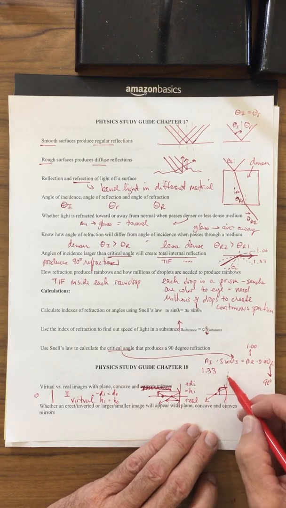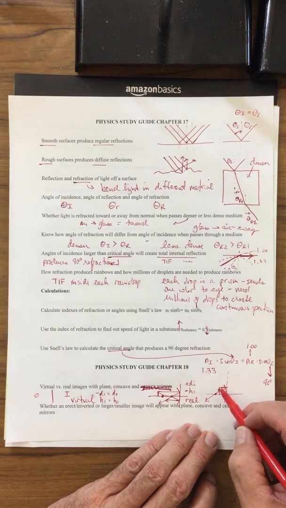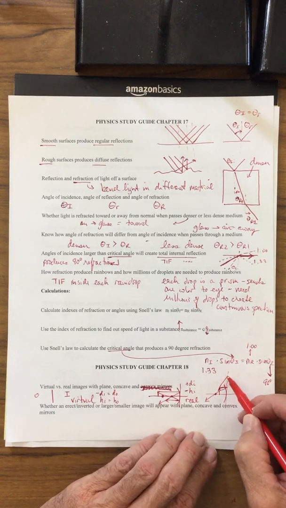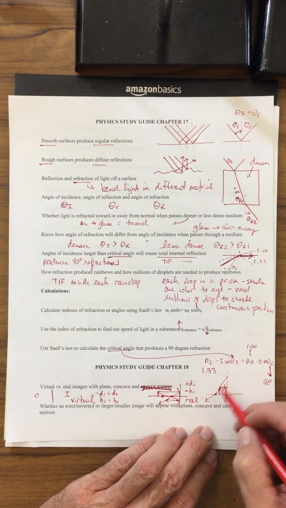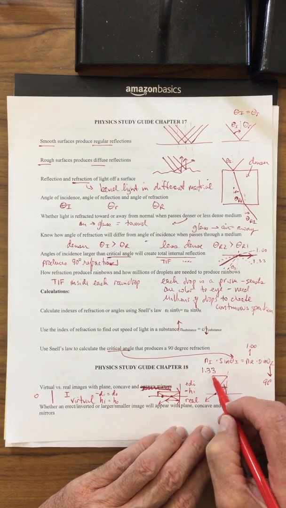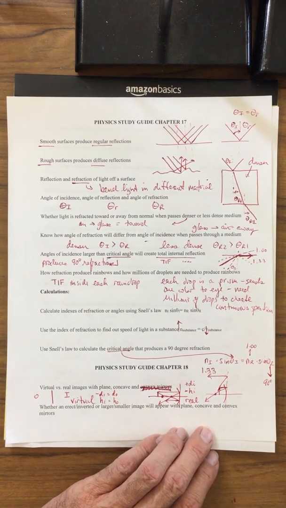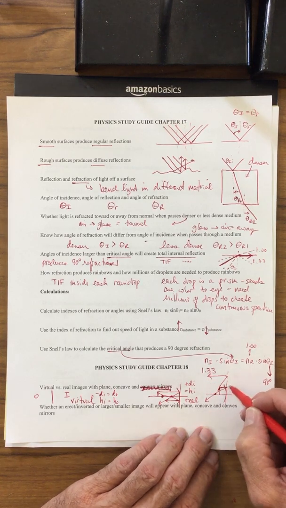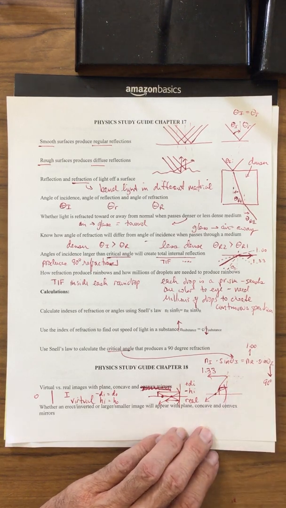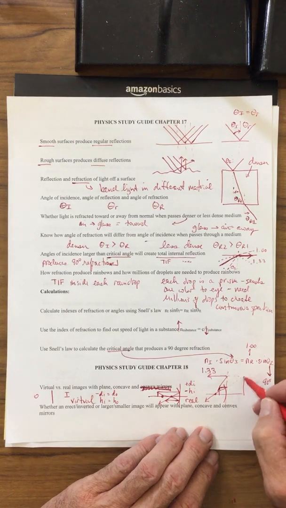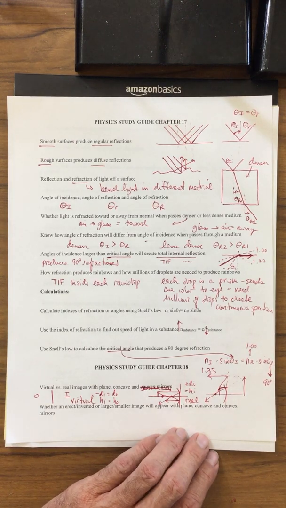The second one's going to line up with the focal point and then reflect off and come out parallel. Those two will never converge, and so we're going to be creating sight lines and a larger object.